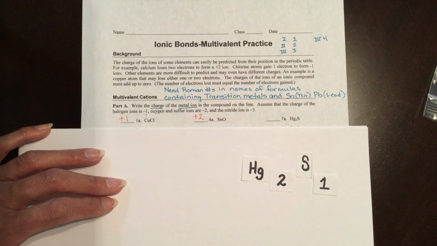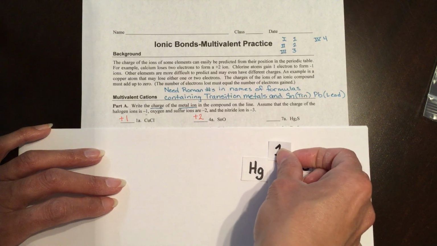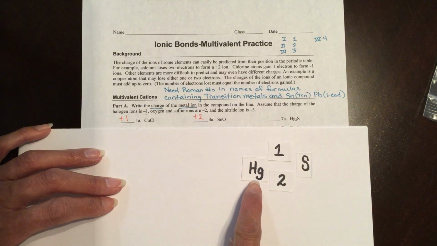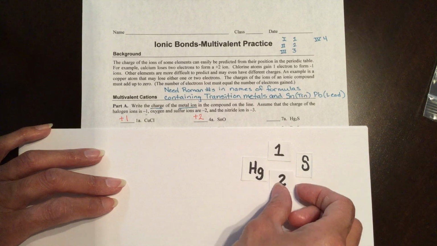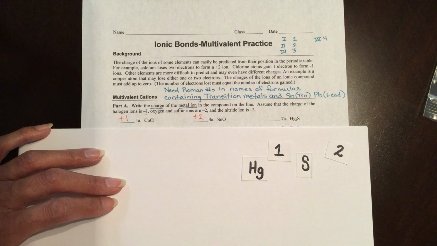Reverse crisscross means that the subscript of my anion, or my nonmetal, came from my metal, so that means I had it right here. The subscript of my metal came from my nonmetal, so that means this one came from up here.